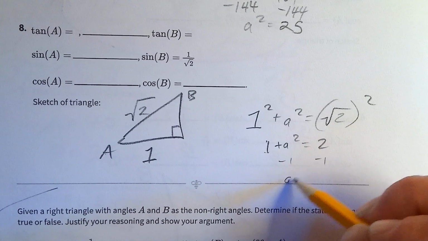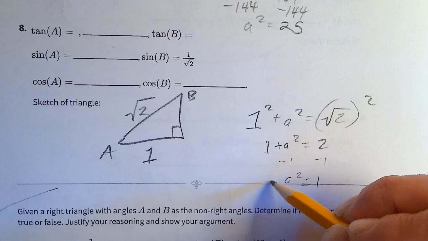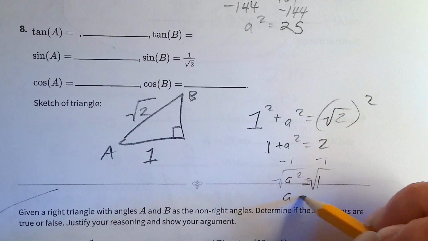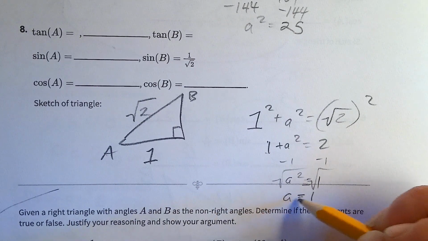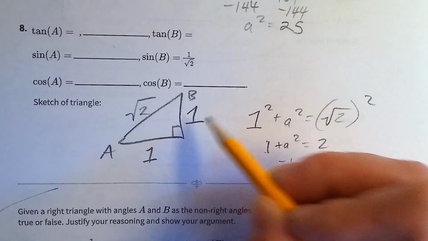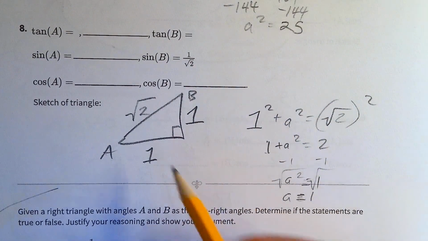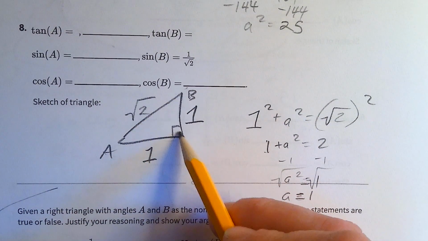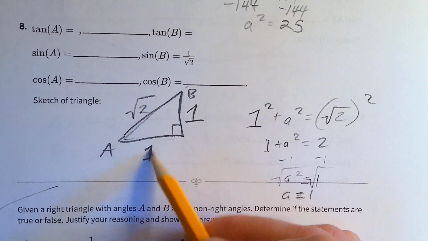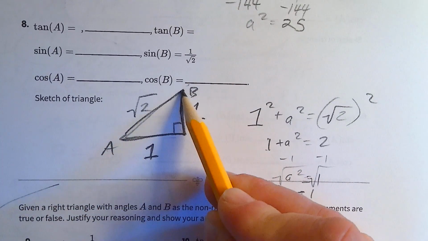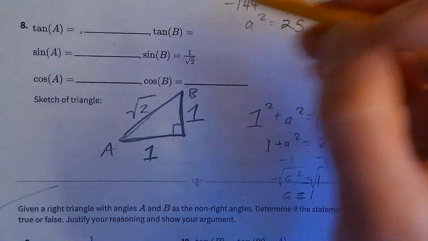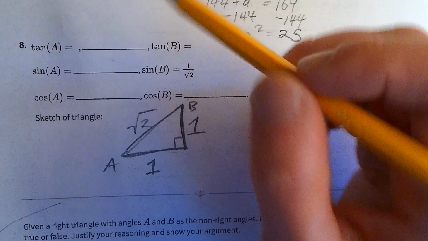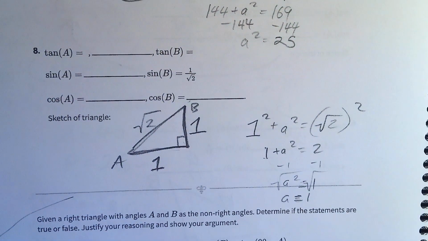Minus 1, A squared equals 1. Square root, A equals the square root of 1, which is 1, because 1 times 1 is 1. So this is the famous 1, 1, root 2. These should be the same size, but as always in geometry, the label trumps the physical object. Someday that might not be true, but for now it's still true.